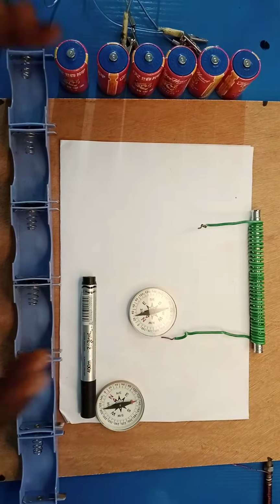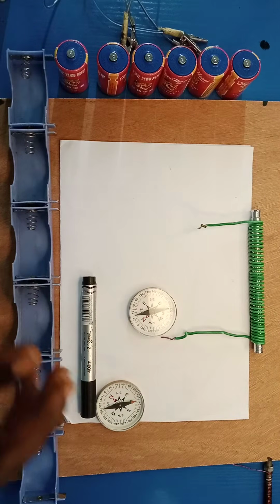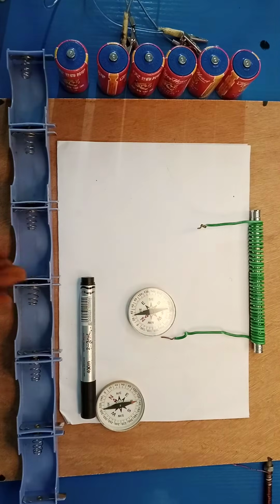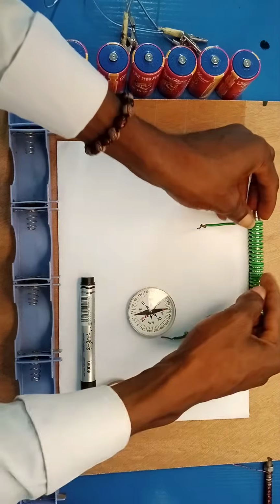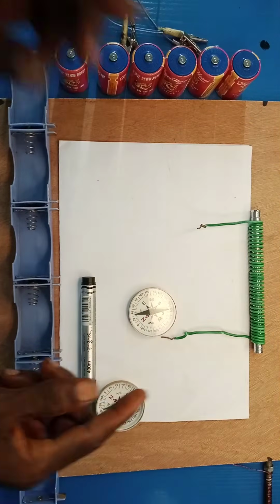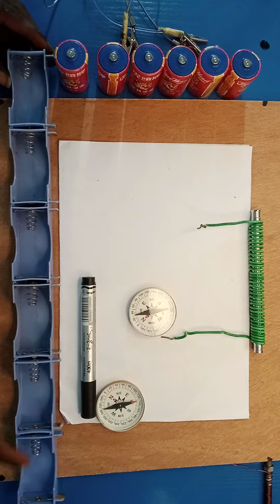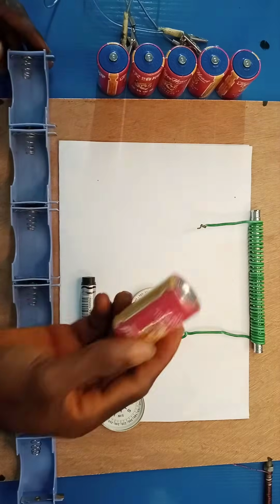So, I was saying something very, very important. There are two ways to increase the magnetic field strength of these electromagnets: by increasing the number of turns, that is number one, and by increasing the EMF from this end. So now let's begin.